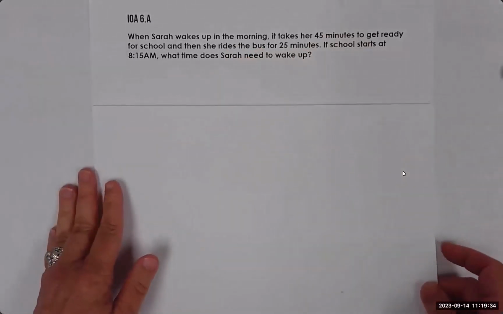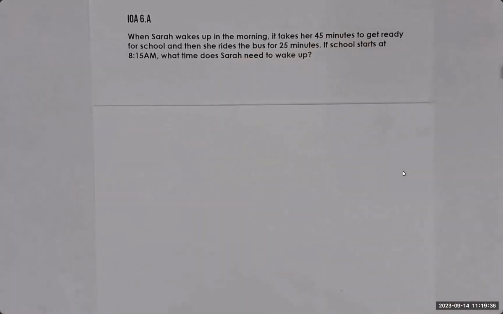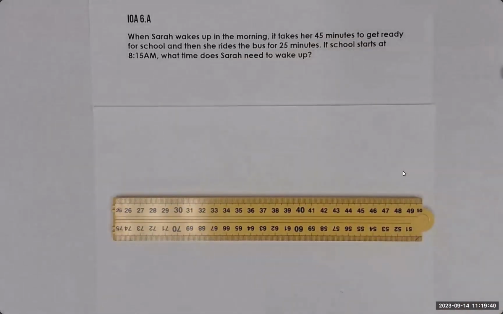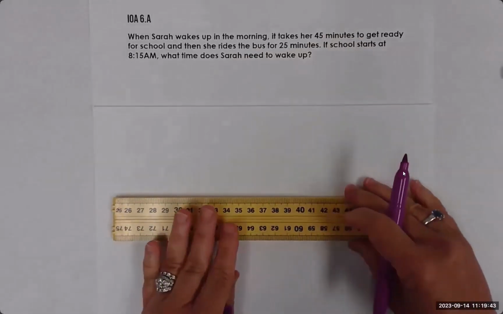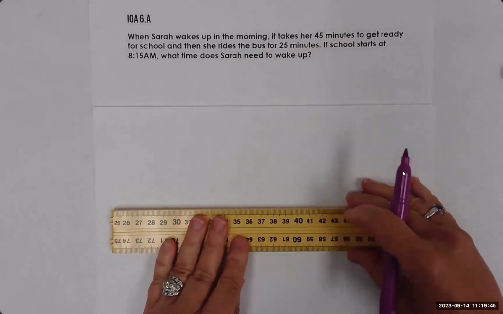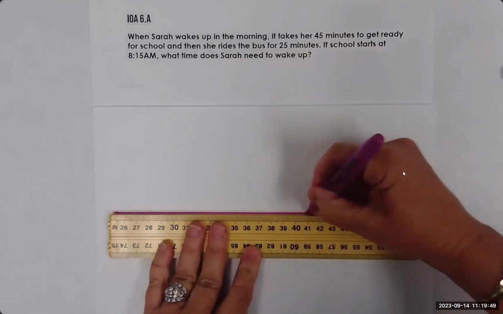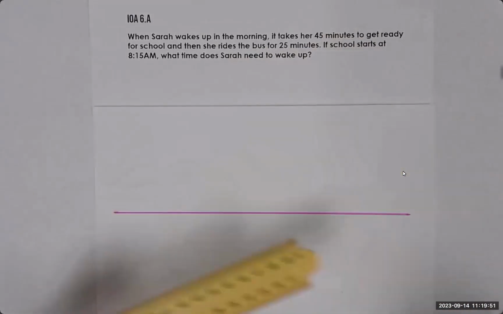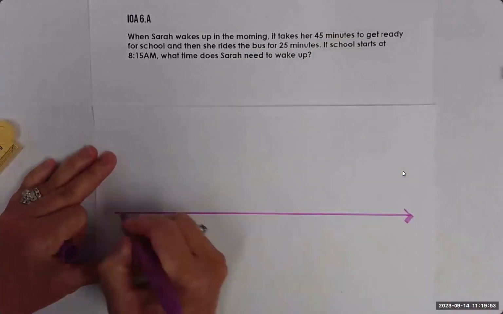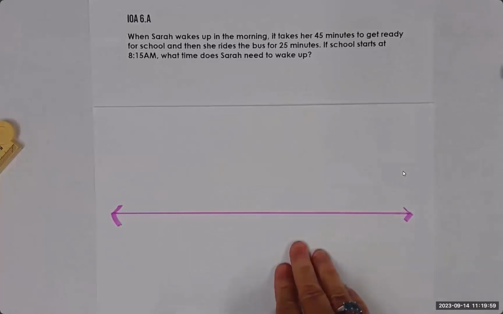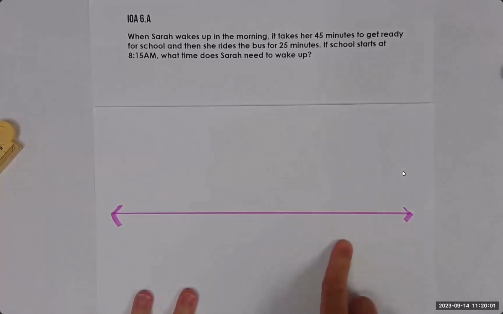I like to use an open number line as a tool to help me solve for an elapsed time problem. So I'm just going to use this as a straight edge to help me draw my open number line. And then again, we're going to use our time interval kit bars to help us as well. So here's my open number line. This is going to help me keep track of everything to solve the problem.